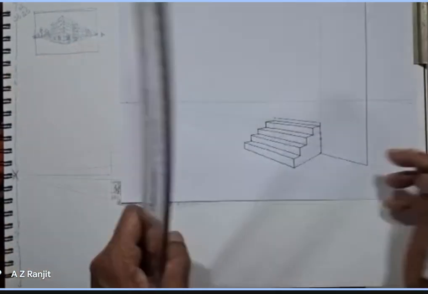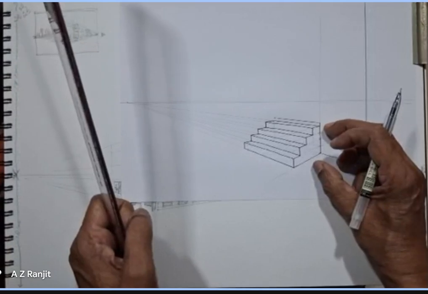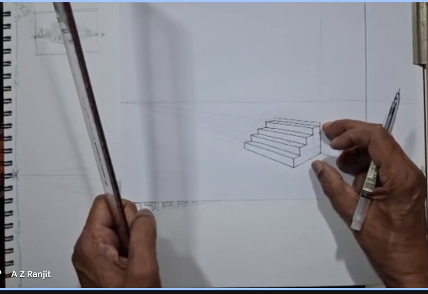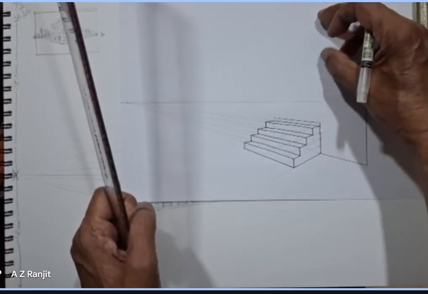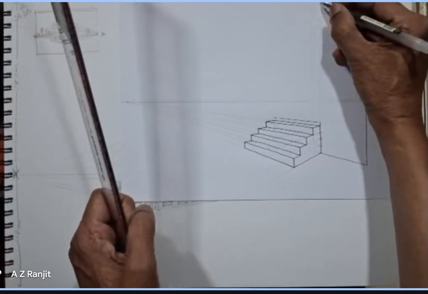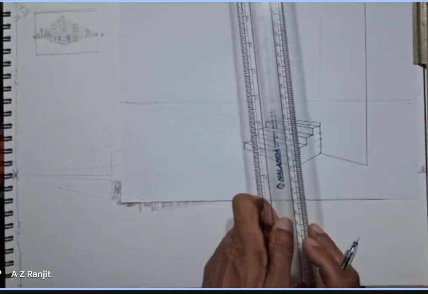Okay. So we said this is 3 feet. Look at this, 3.5 feet. Okay. So that would be 3 feet, 6 feet, 9 feet, okay, 10 feet. It will be somewhere here. The door will be somewhere there.